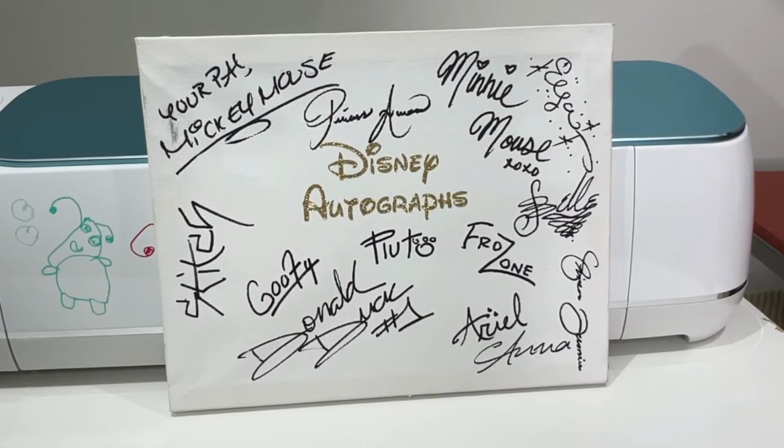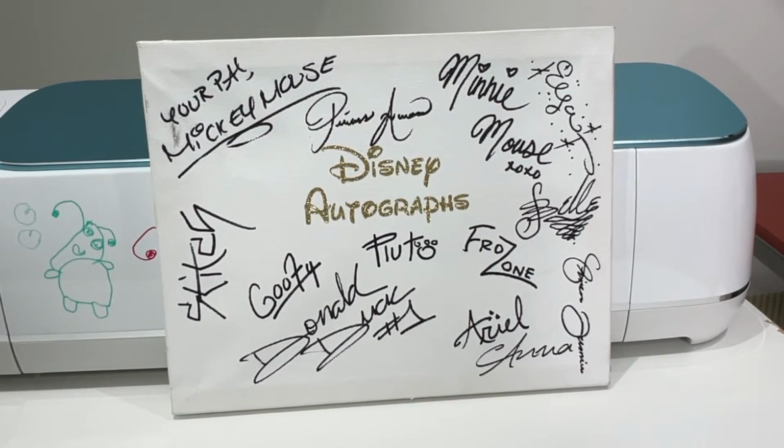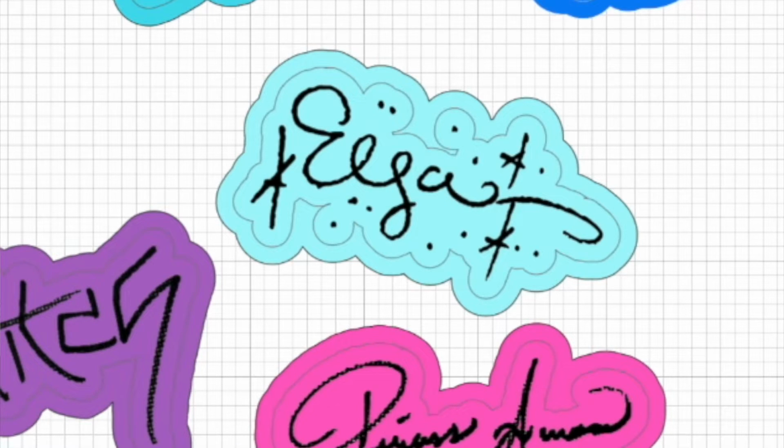The images I was using for this project were images I had uploaded. I took a picture of these Disney autographs that I had gotten from Disney. I uploaded them to Design Space, and then I removed the background in Design Space and cleaned the image up a little bit. The problem was when I did that, there were so many jagged lines on these signatures, so many different cut marks, that I think it was just too much information for Design Space.